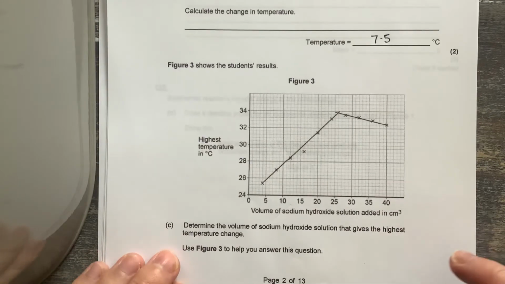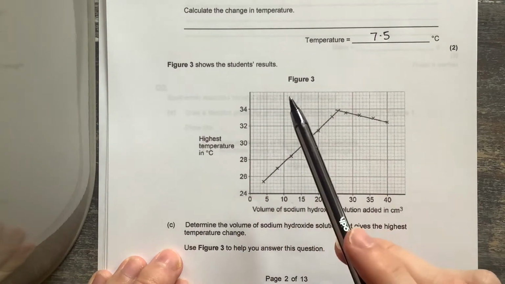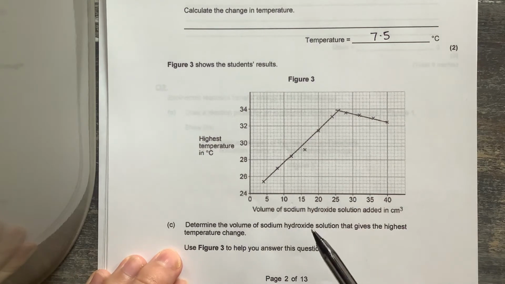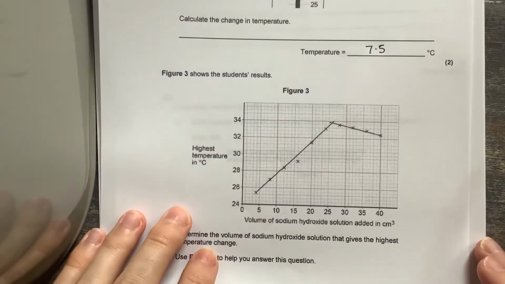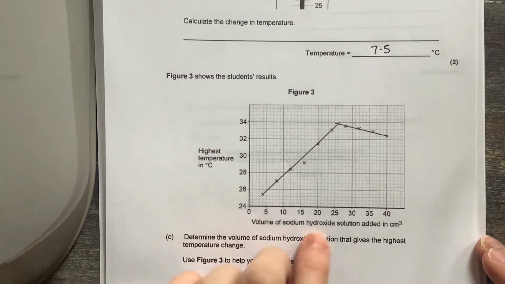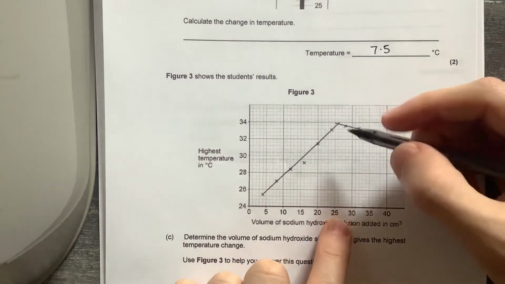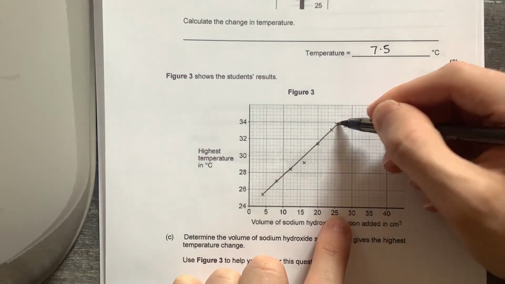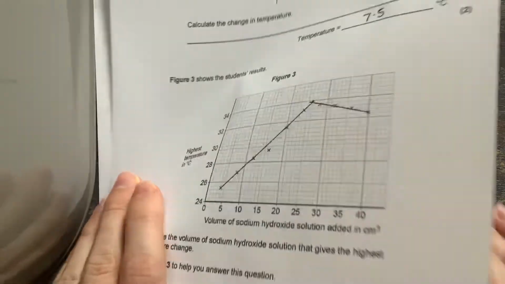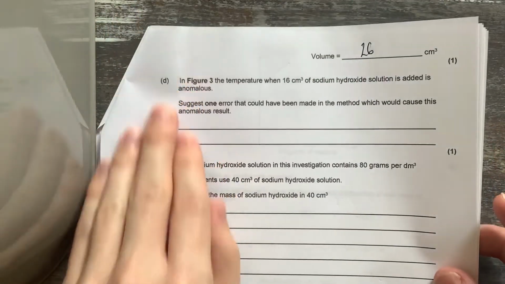Next question, figure 3 shows the students' results. Determine the volume of sodium hydroxide solution that gives the highest temperature change. Use figure 3 to help you answer this question. So the volume which gave the highest temperature was between 25 and 26, so 25.5 and 26. I would say it was 26. You do get a bit of a range here, but I'd say it was 26.